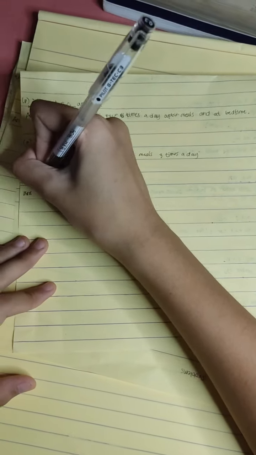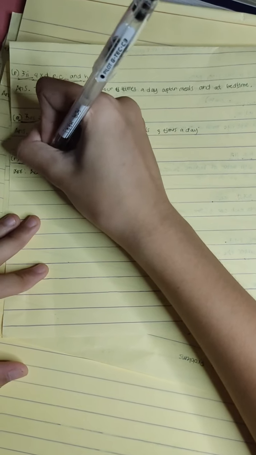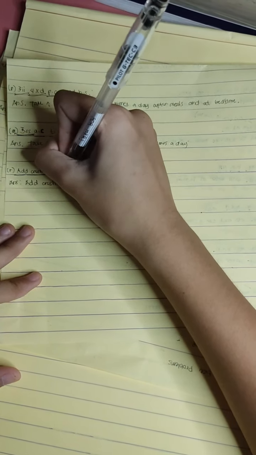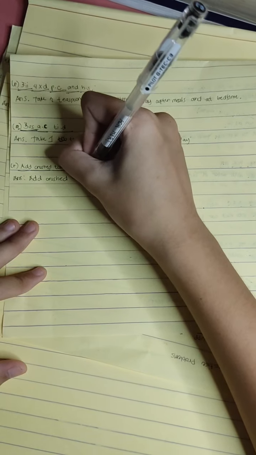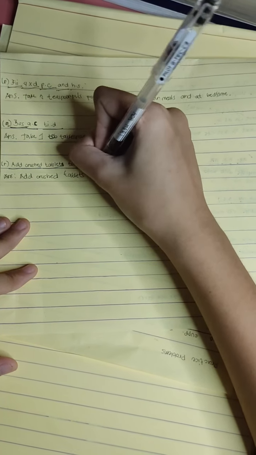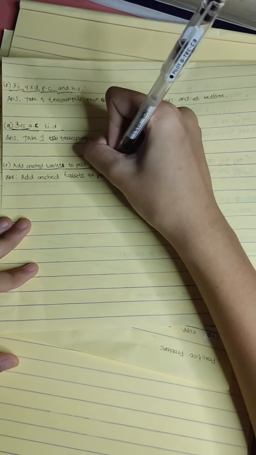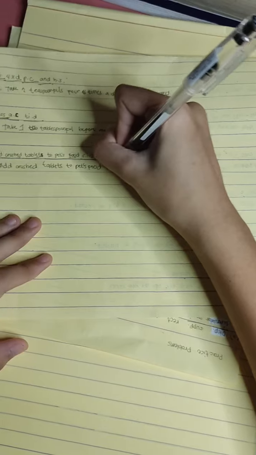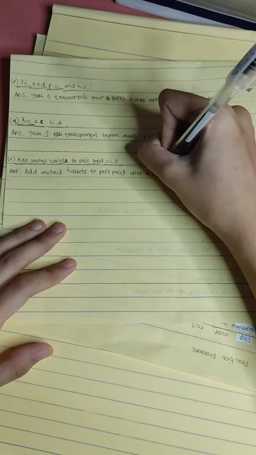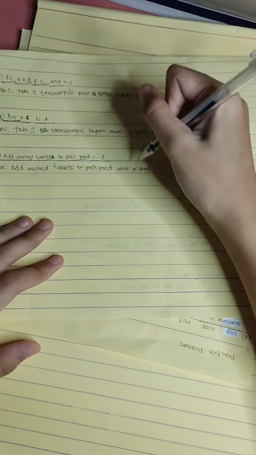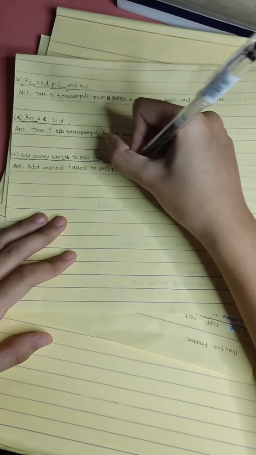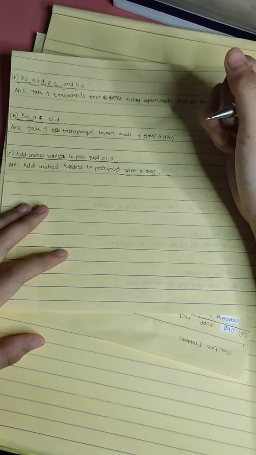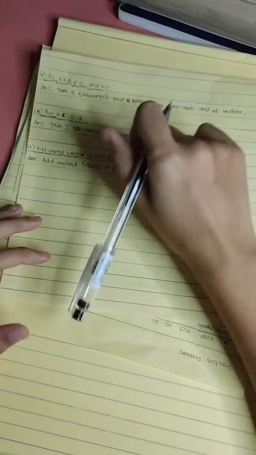Answer is the same. Add crushed tablets to pet's food once a day. Only the SID has changed. That's all. Thank you. Good day. It is my part 3 for practice solving.